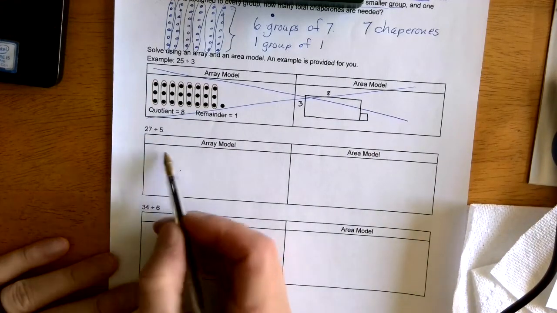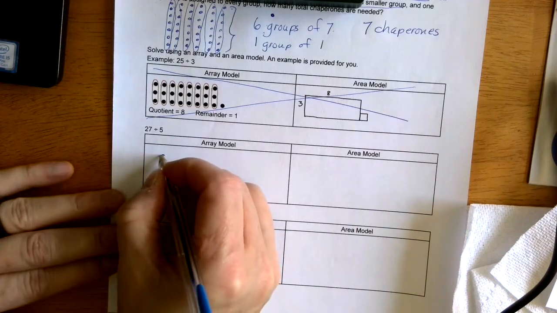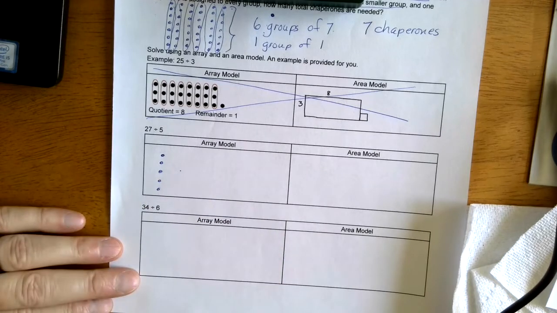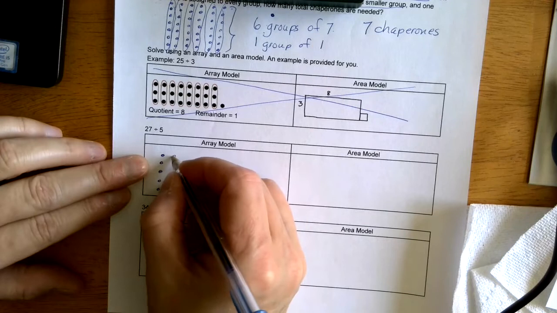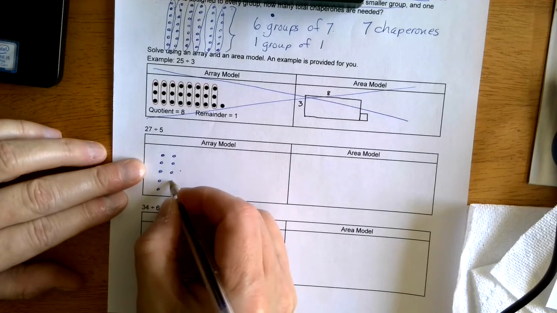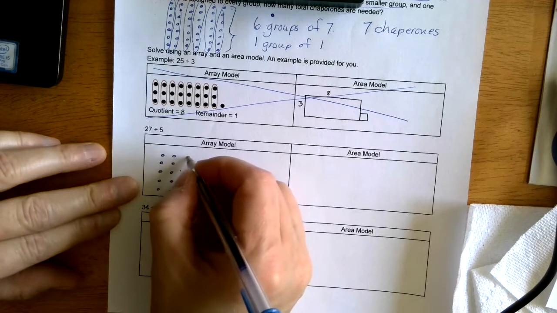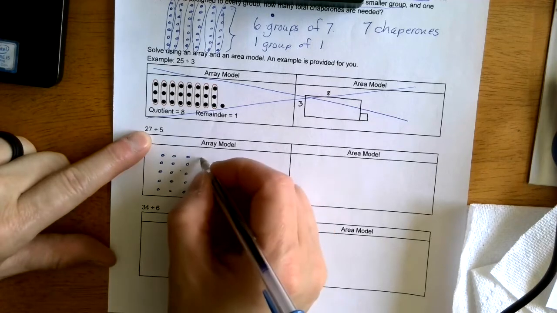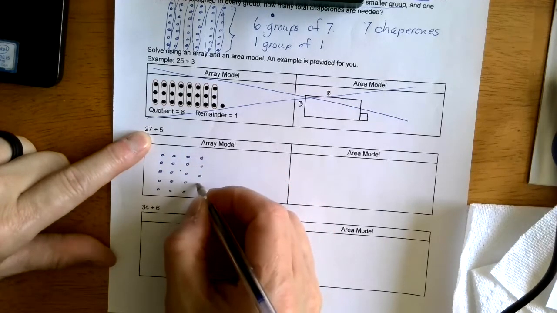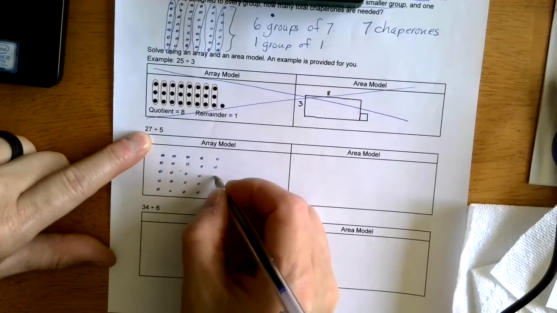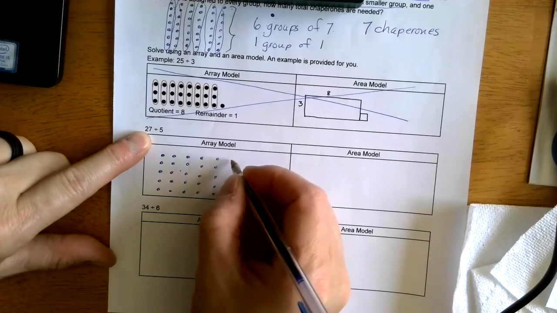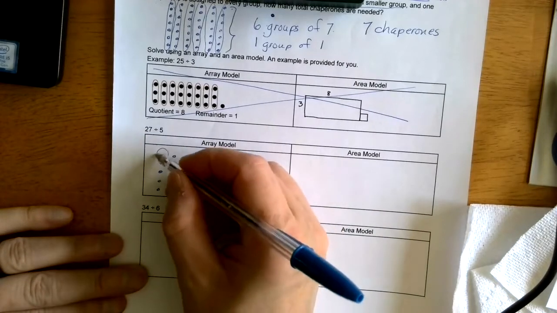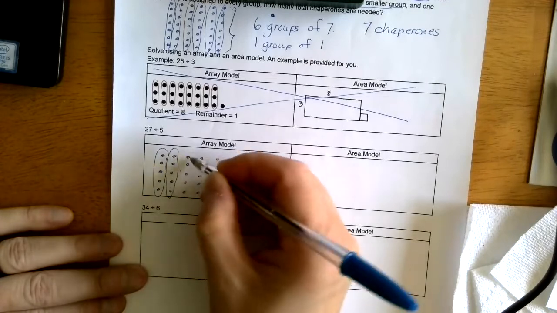Well, I want to draw 5 rows. So that's 1, 2, 3, 4, 5 rows. Now I can count another 5. 6, 7, 8, 9, 10, 11, 12, 13, 14, 15. I have up to 27. 16, 17, 18, 19, 20, 21, 22, 23, 24, 25, 26, and 27. Well, so I want to circle the groups of 5.